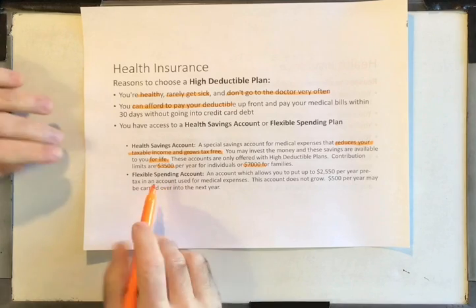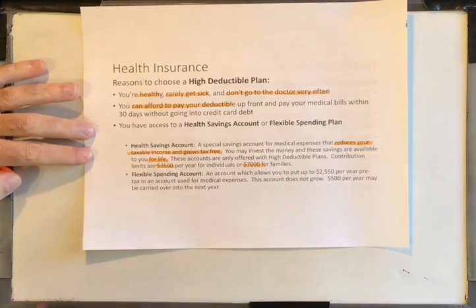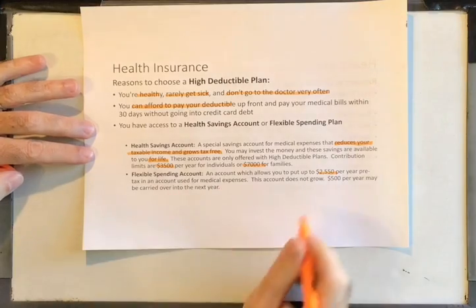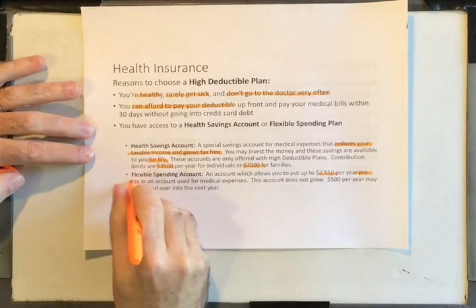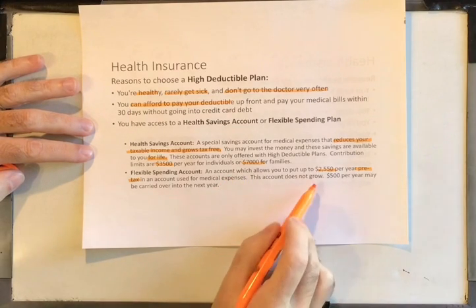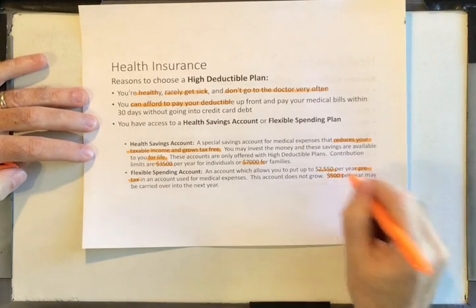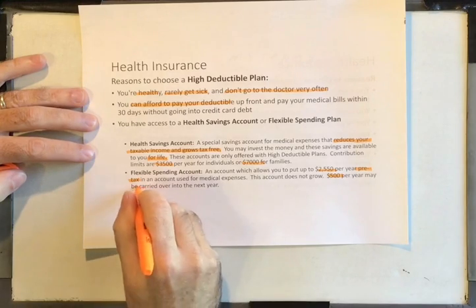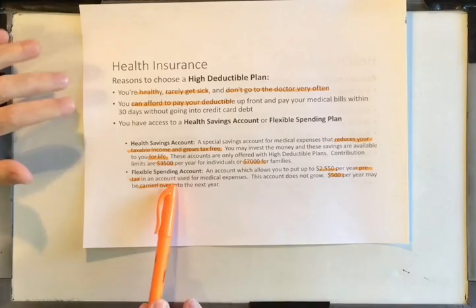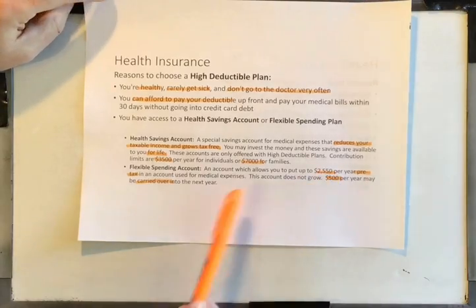Now, a flexible spending account, my wife does have one of these, and that's where you get to put up to $2,550 per year into a pre-tax account. It reduces your taxes, and you have to use it for medical expenses. It doesn't grow, and you have to spend it or you lose it. $500 per year can be carried over, but it's kind of a use it or lose it situation. So it's not nearly as good as the health savings account, but it's better than nothing because you do get a tax break on it.